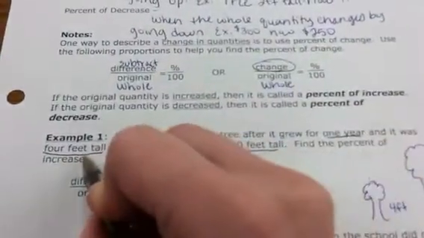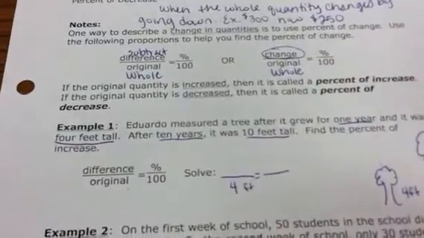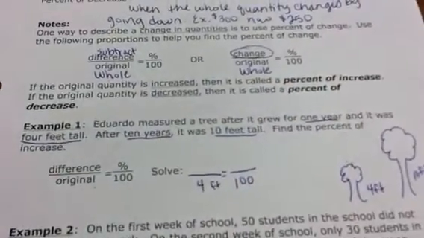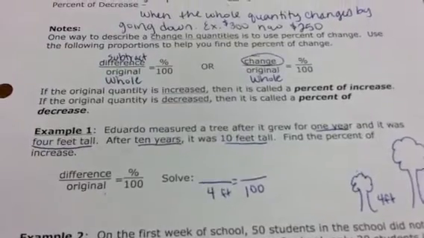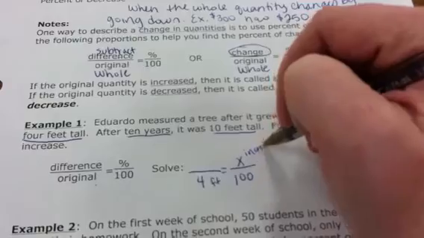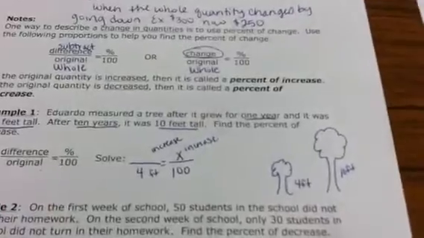So the original tree was 4 feet tall. My 100 goes on the bottom. That's my whole tree was 100%, 4 feet tall. I want to know what percent it increased.